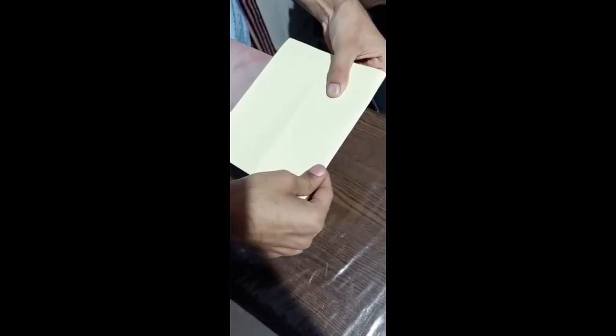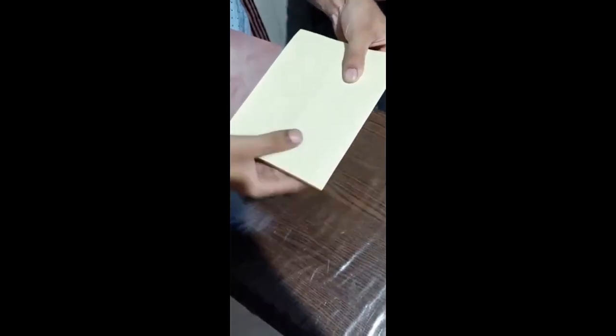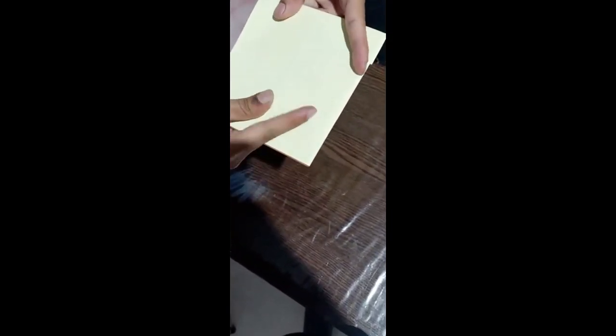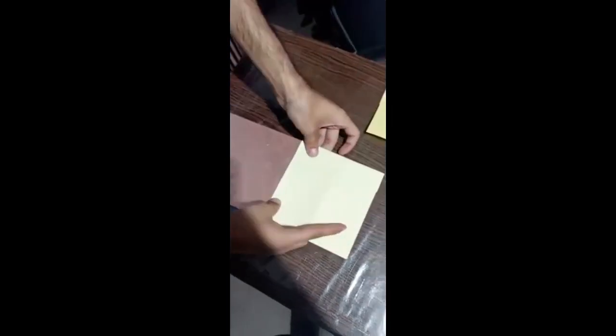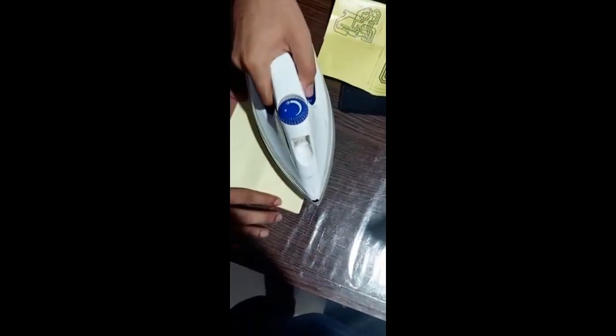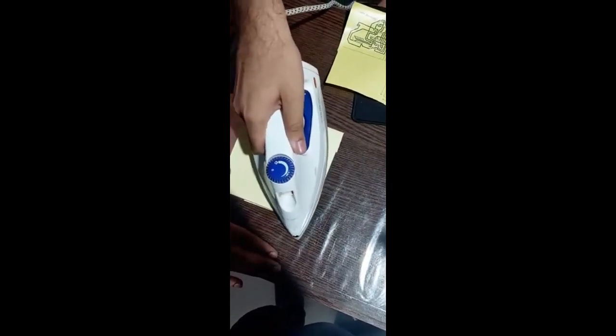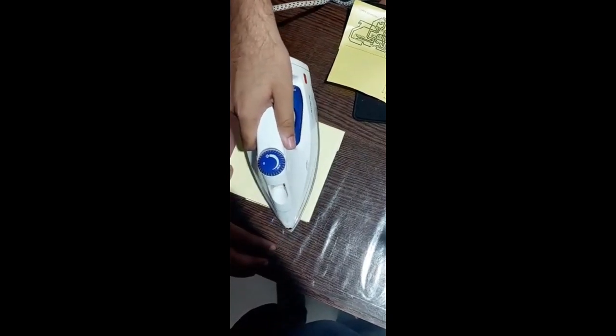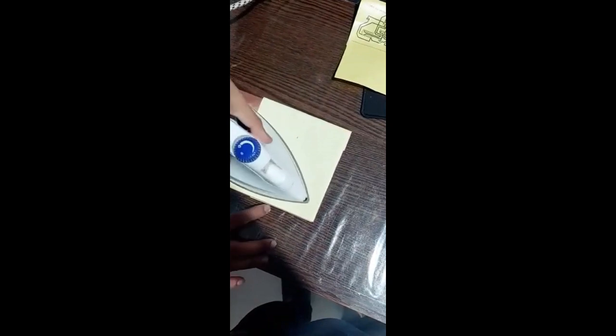As you can see, I'm going to attach this butter paper on the PCB board, and then I am using an iron to patch the circuit and to shift the circuit from the butter paper onto the PCB board.